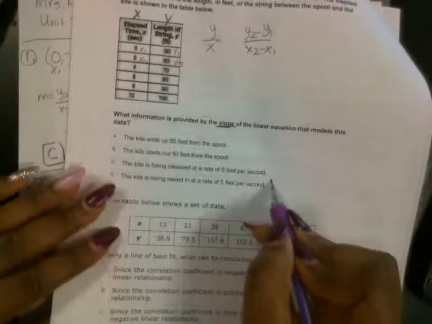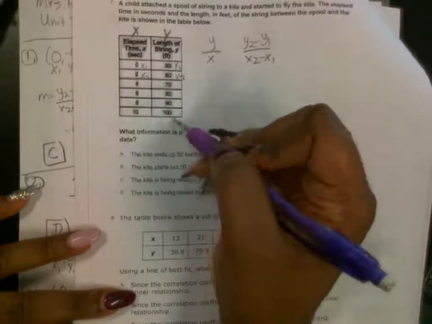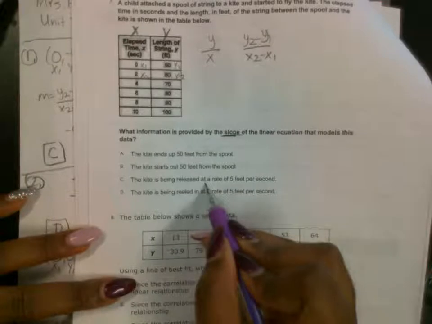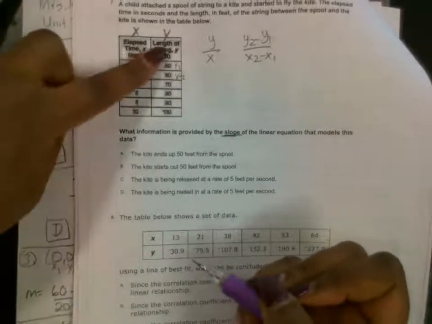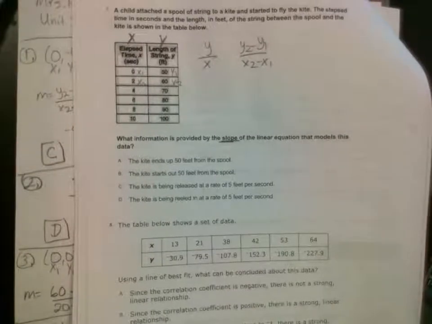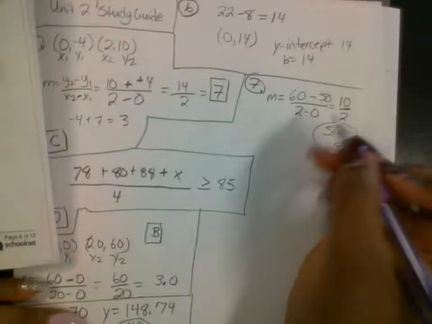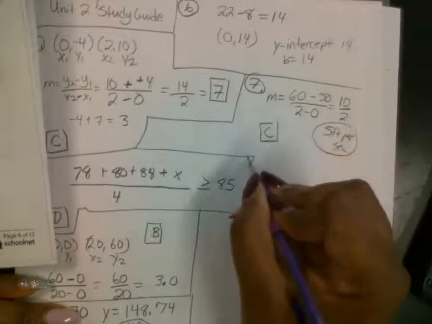Reeled in means they're pulling it back in. You see these numbers are going up, so that's the release rate. If you're reeling it back in, then these numbers would go in the opposite direction because you'd be rounding the string up. So this is the best answer here, C. Okay, so the answer here is going to be C.